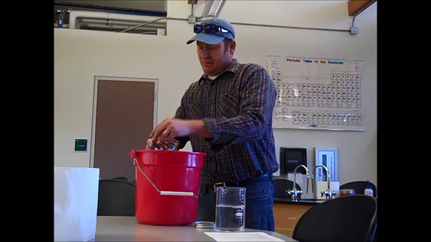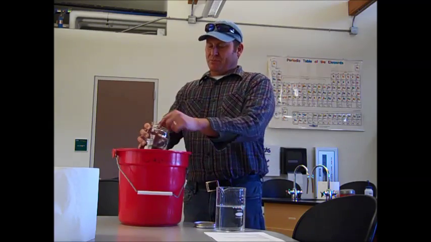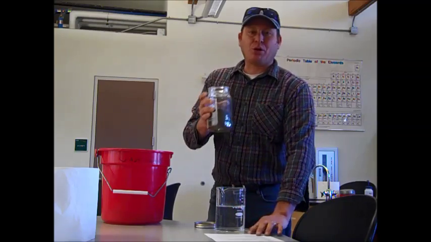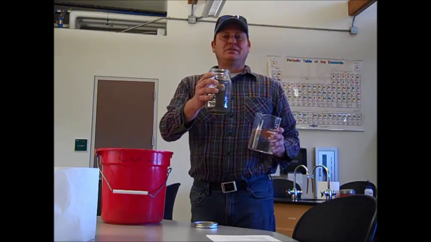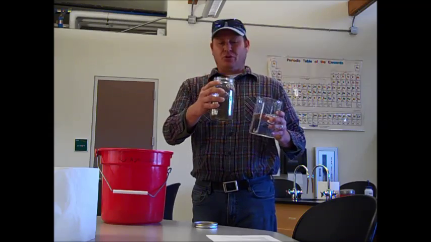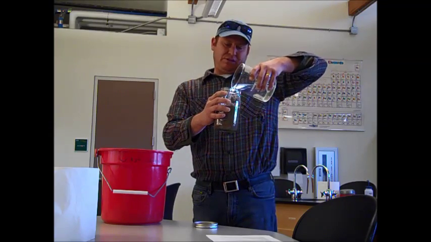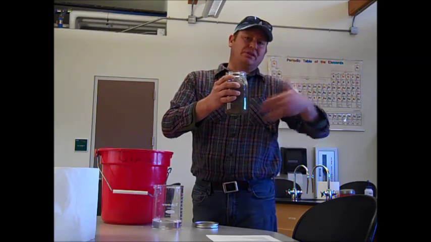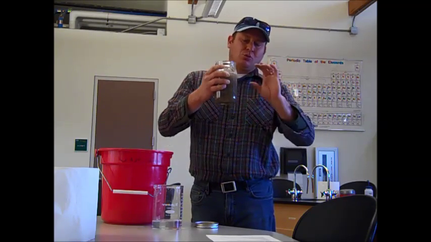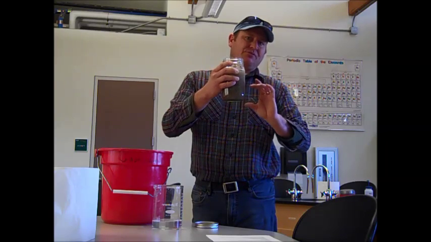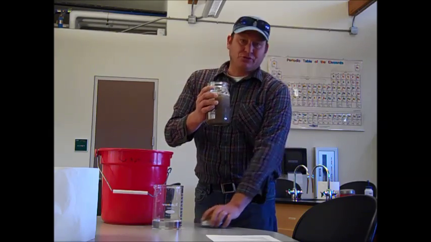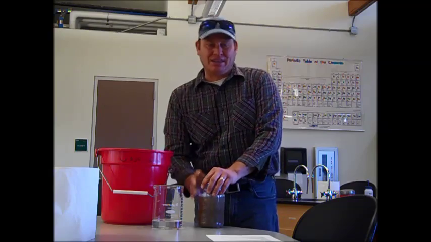I'll add about 50% of the soil here. I'm using about this much. This part is not critical for the measurement. And then I need enough water to put this into suspension. So I'll probably add water until about there. It gives me enough water space to get this agitated and stirred up. Again, I didn't measure that. I don't care on this part, sedimentation. We're just going to measure the depth of the different soil separates, and we're going to ignore the water that's in there. So again, just enough water to get this thing violently stirred up.